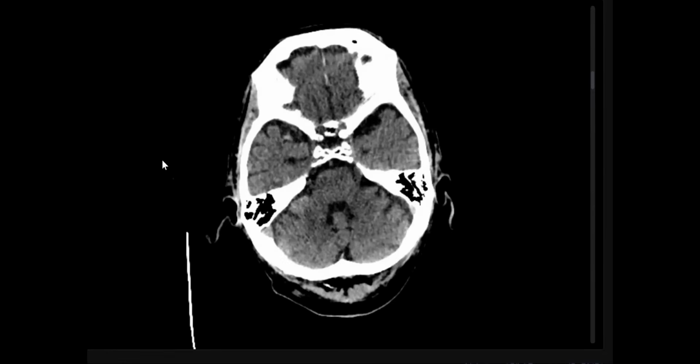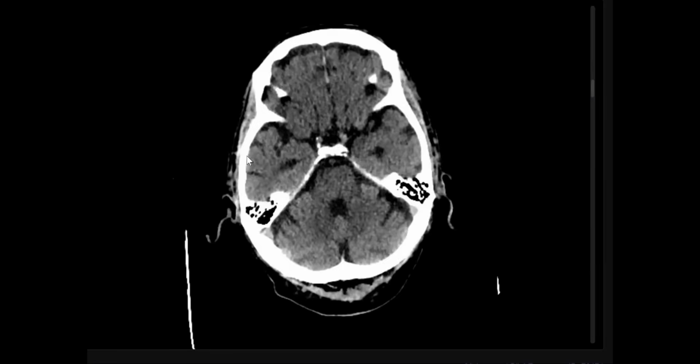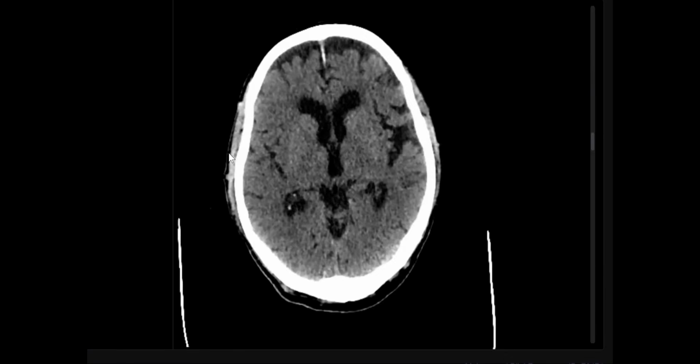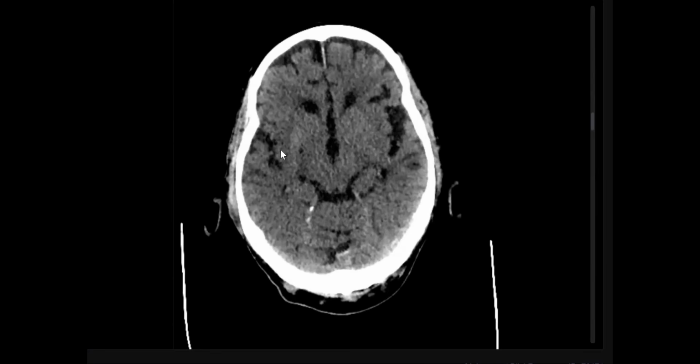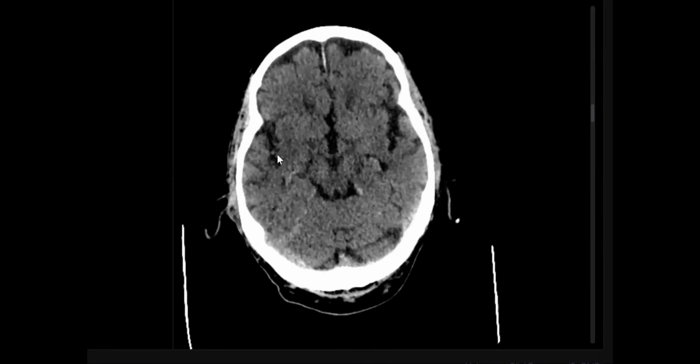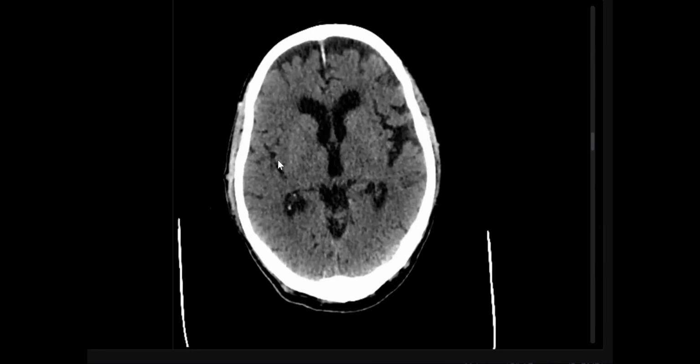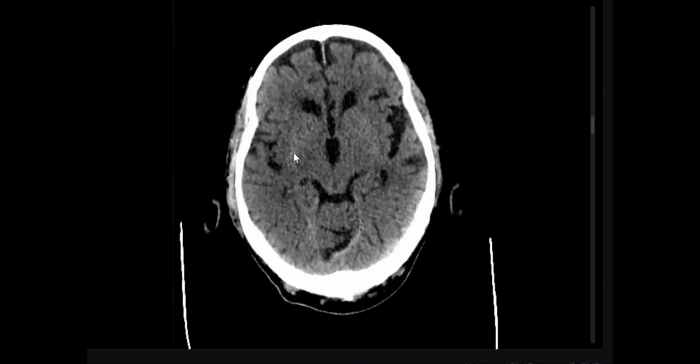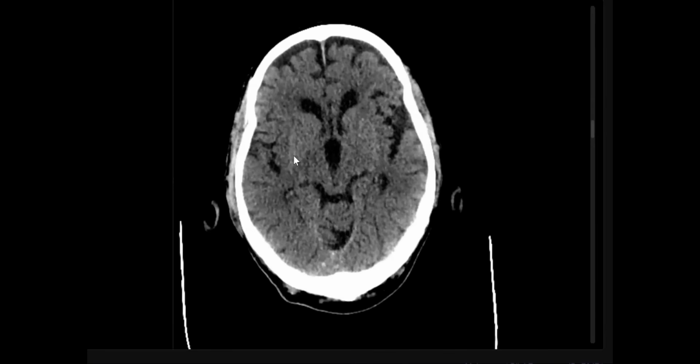So, MCA hyperdensity. Yes, very subtle. Suspected middle cerebral artery infarction, maybe loss of the insular ribbon. It's important also. Here the gray-white matter differentiation is seen, maybe early loss. And don't forget, my friends, the lentiform, loss of the lentiform or disappearing lentiform sign.